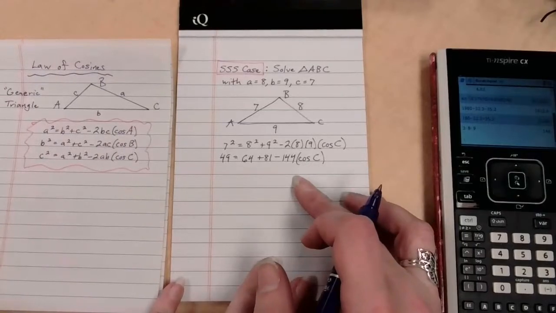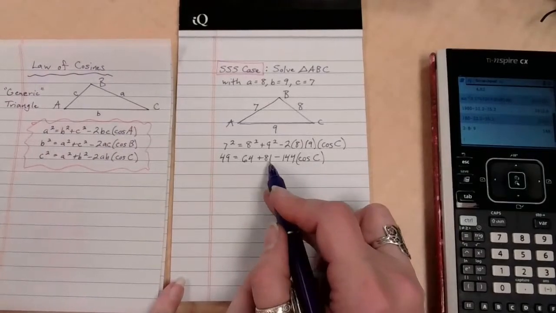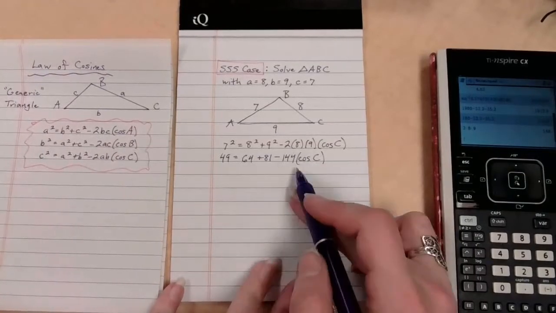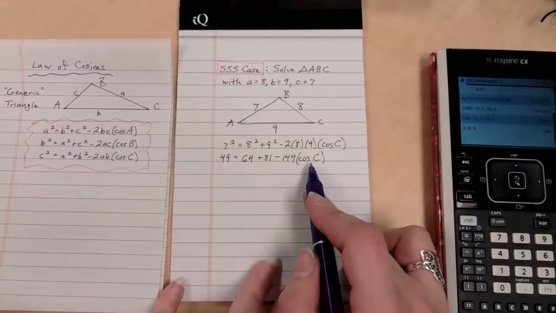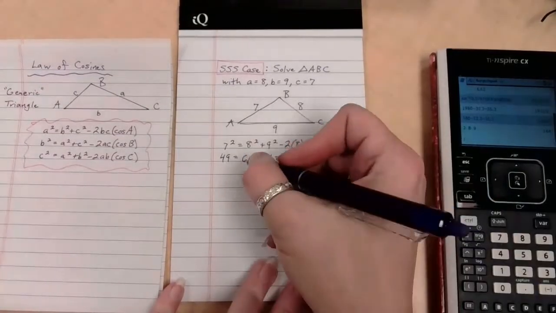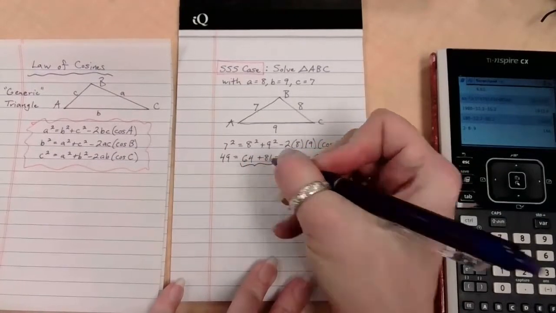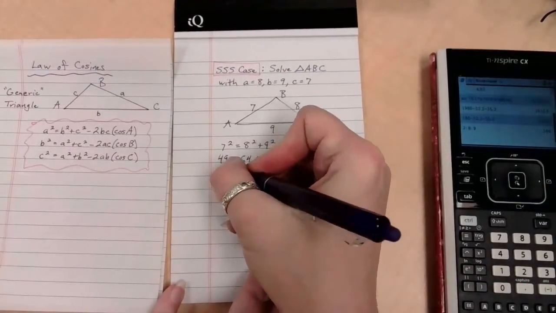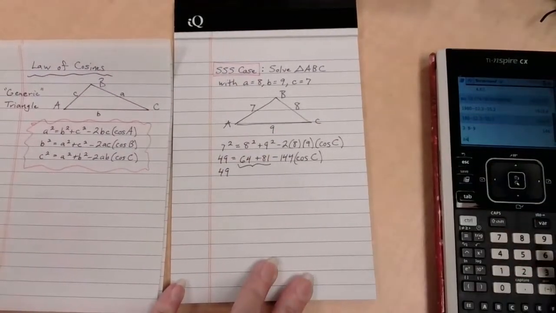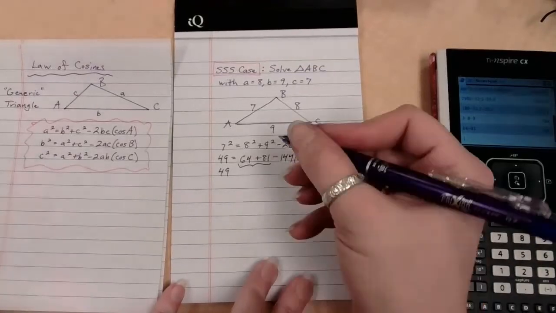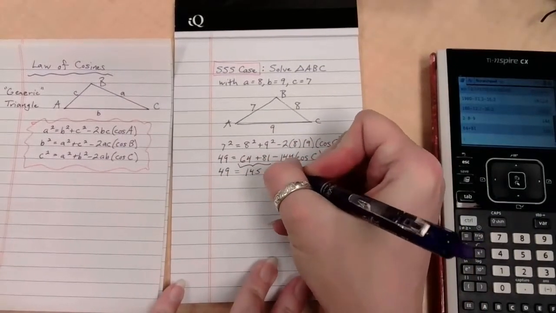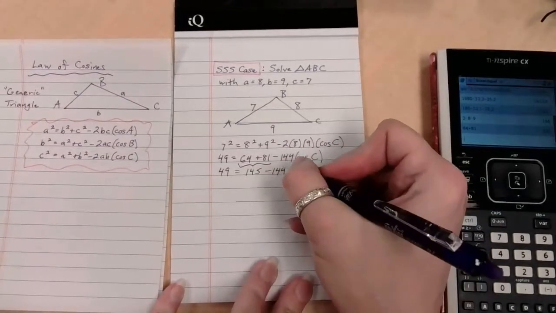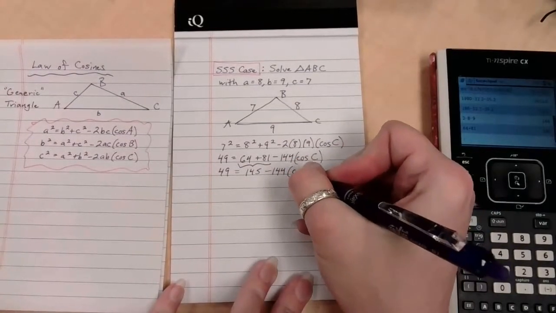What is possible here? Some of you right now want to do 64 plus 81 minus 144, and that is illegal because this 144 is being multiplied. So until you multiply this, you can't combine it with the other ones. These two are like terms. If you want to put those together, great, go for it. So 49 equals 64 plus 81, which is 145, so equals 145 minus 144. Again, that's tempting, but you can't actually subtract it because of the multiplication that's sitting here.